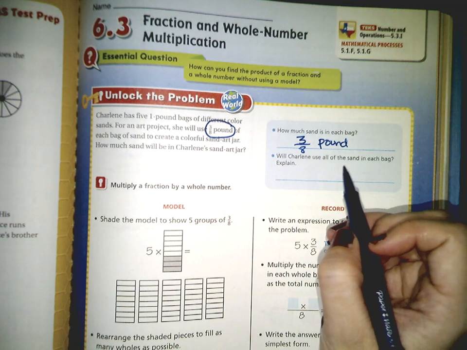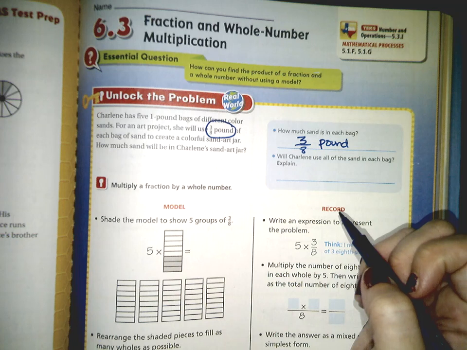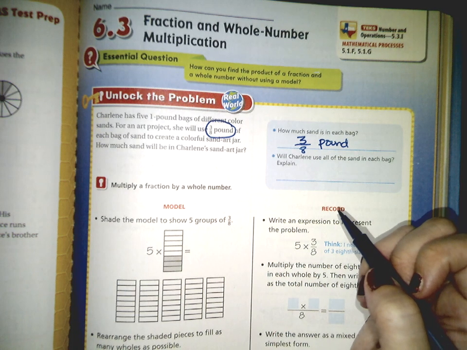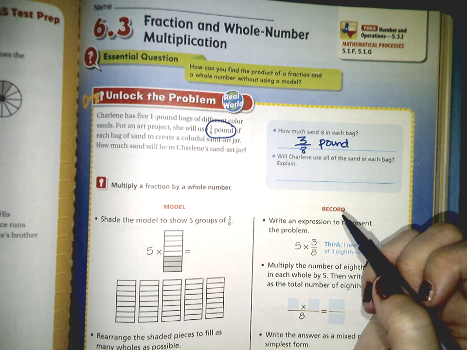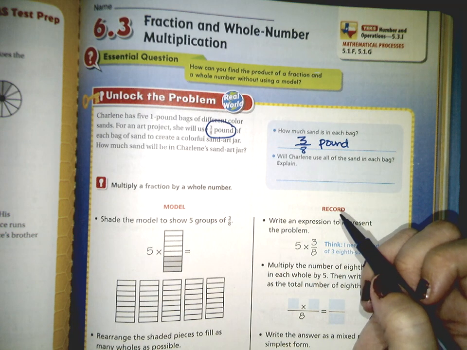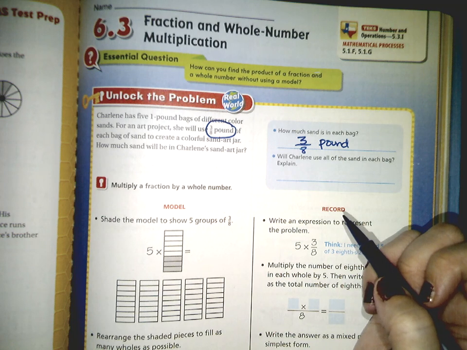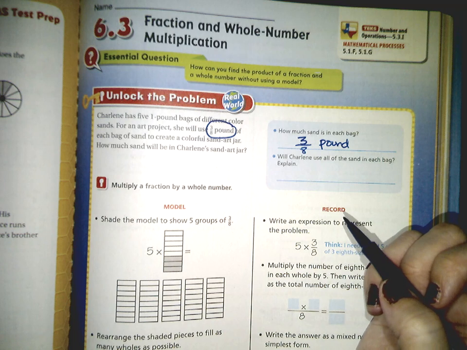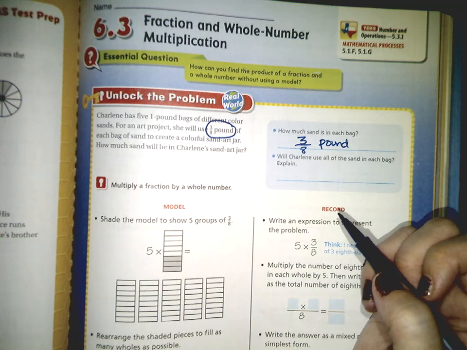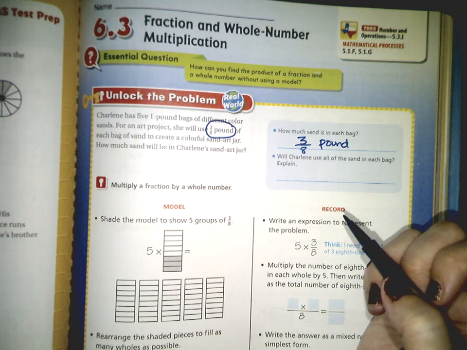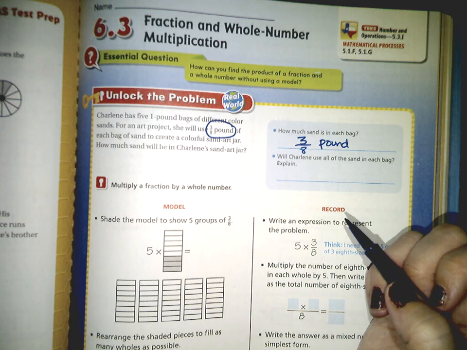So will Charlene use all of the sand in each bag? It's a simple question. Will she use all of the sand in each bag? Raise your hand. Don't just yell out answers, please. Will she use all of it? Yes.